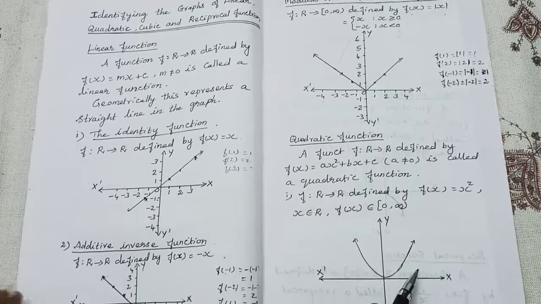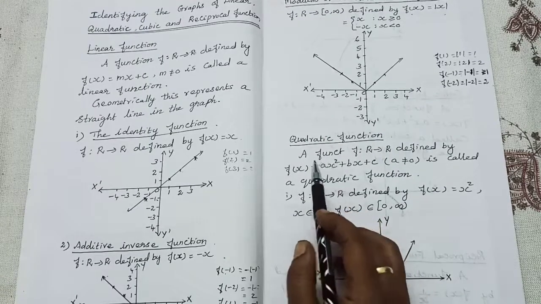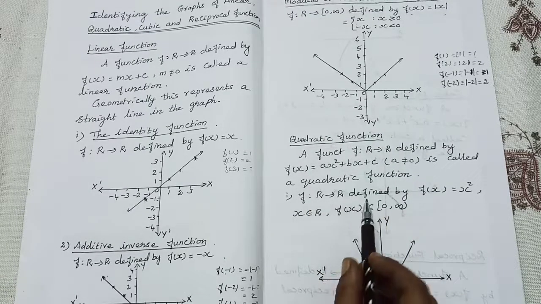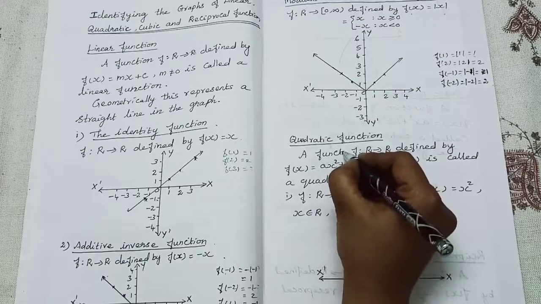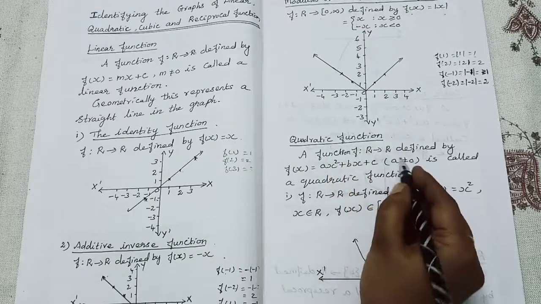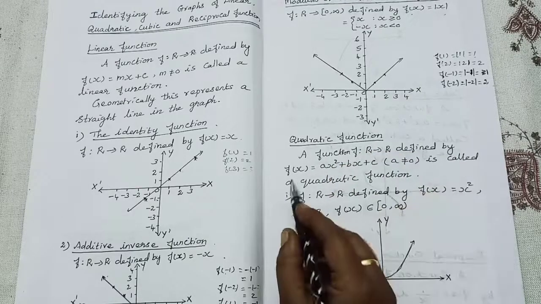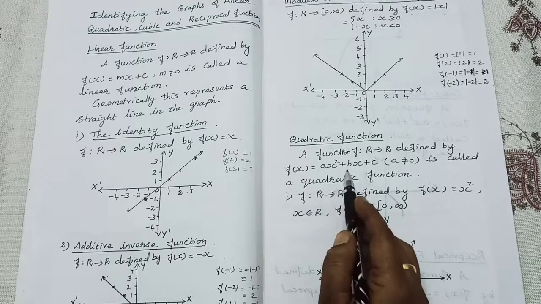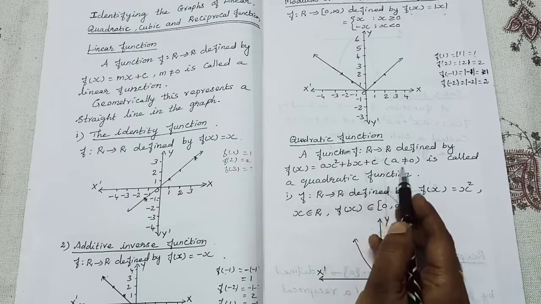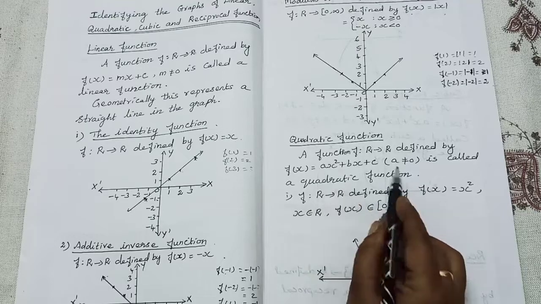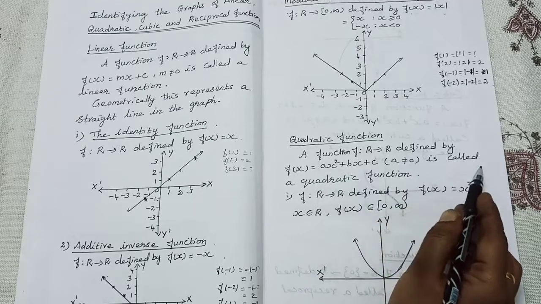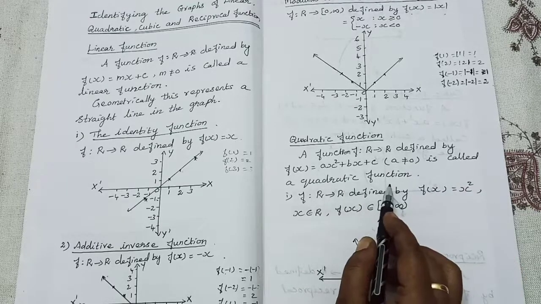Next one, the quadratic function. Quadratic equation you know very well, isn't it? A function f from R to R defined by f of x is equal to ax square plus bx plus c, where a is not equal to 0, is called a quadratic function.